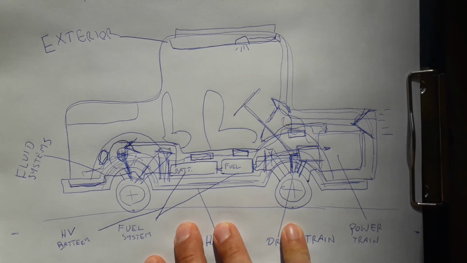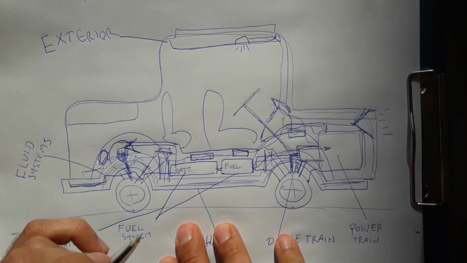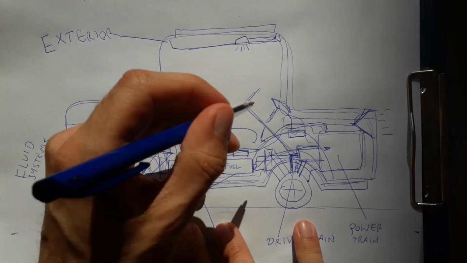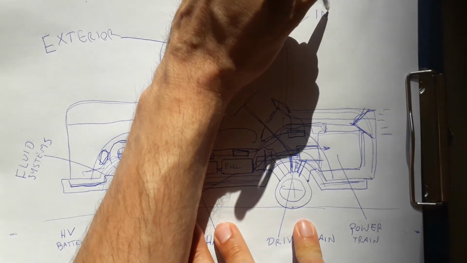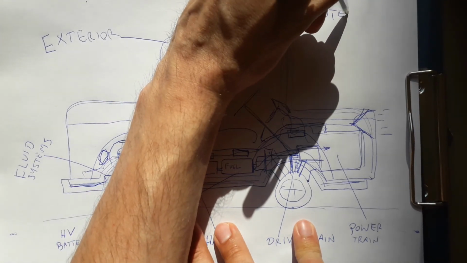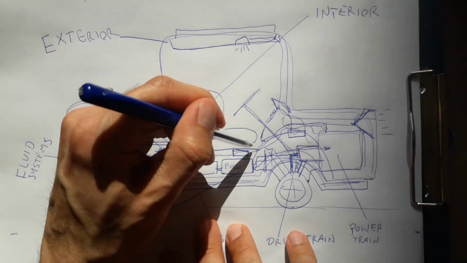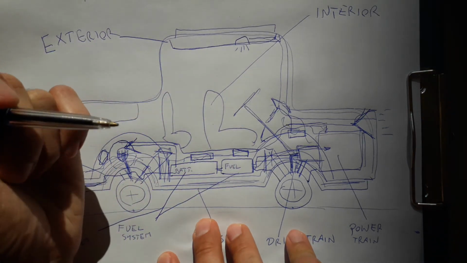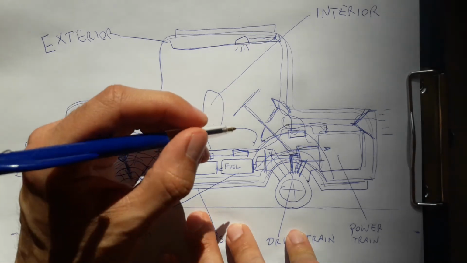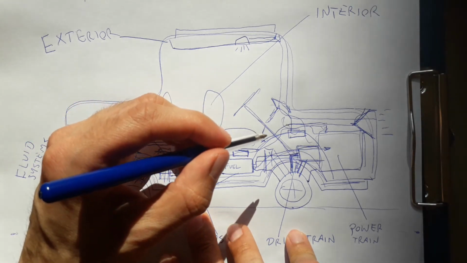Next point. It's something that is maybe not physical, but it's the embedded software. So let me put here the interior description, and then let's check the embedded software. What does it mean?